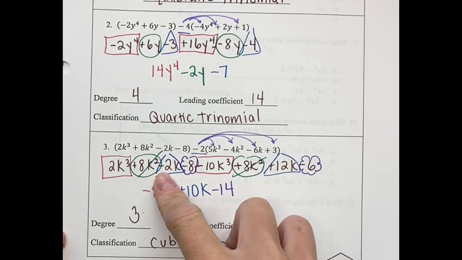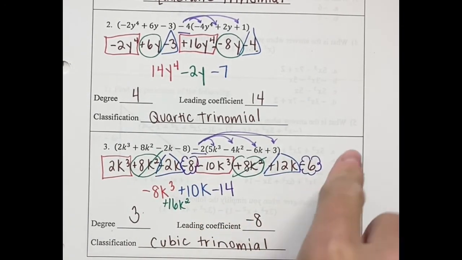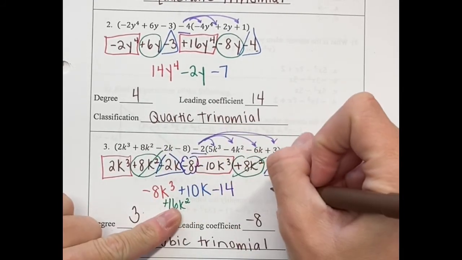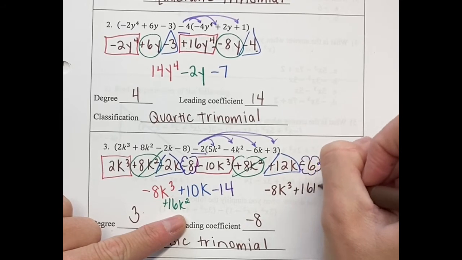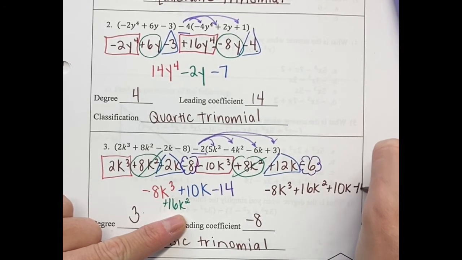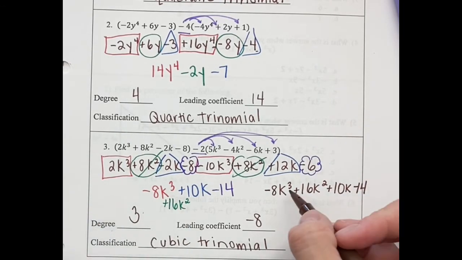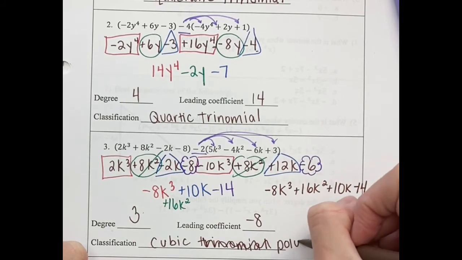Then I have negative 2k and 12k, which give me a 10k. And then negative 8 and negative 6 give me a negative 14. So I'm just going to rewrite my answer. I apologize. So it's negative 8k cubed plus 16k squared plus 10k minus 14. So then this would still be cubic, but it wouldn't be a trinomial. It would be a cubic polynomial.